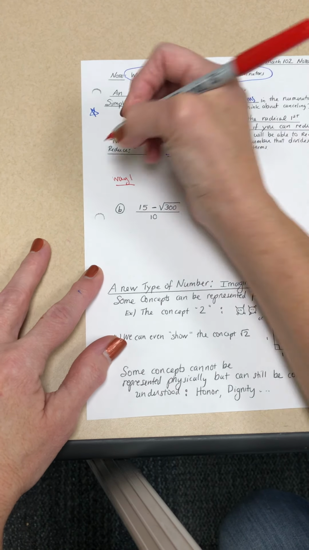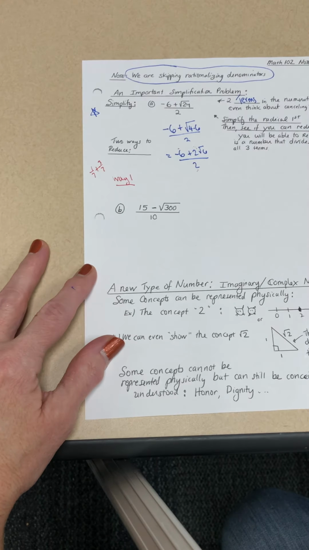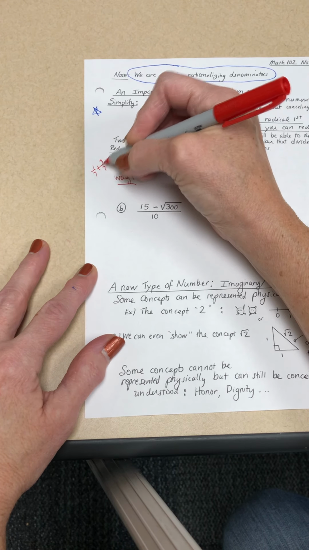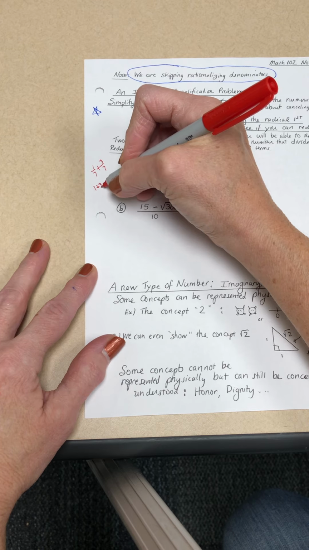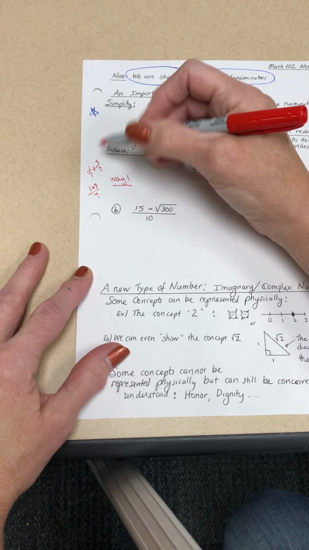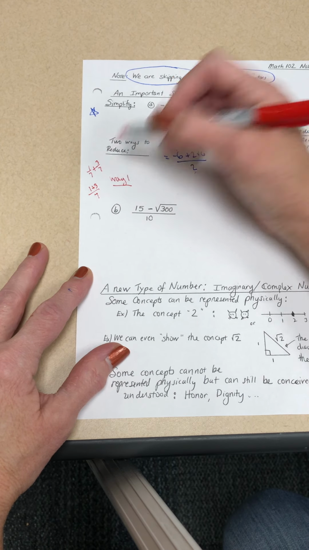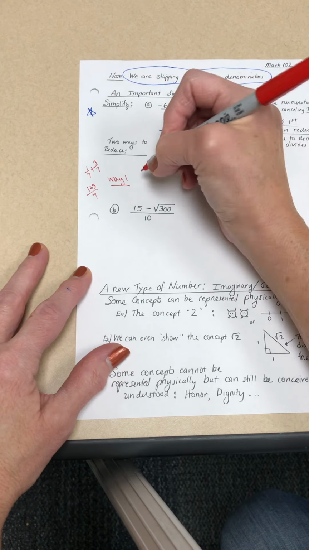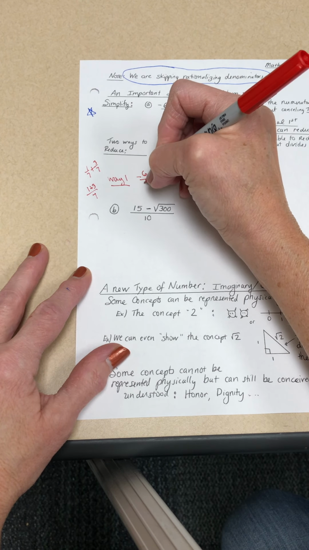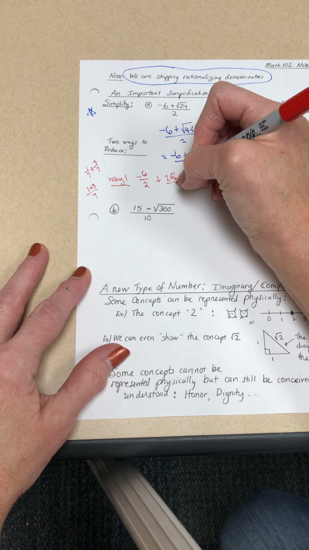Remember, if you add fractions, 1/7 plus 3/7, as long as you have a common denominator, you just add the numerators as 1 plus 3 over 7, right? So we can always go backwards. If you have 2 terms in your numerator, you could split that into 2 separate fractions. So I can take the negative 6 over 2 plus the 2 root 6 over 2.